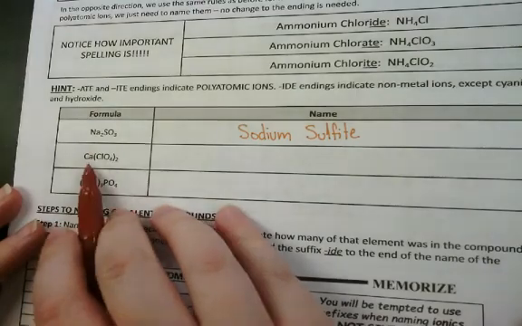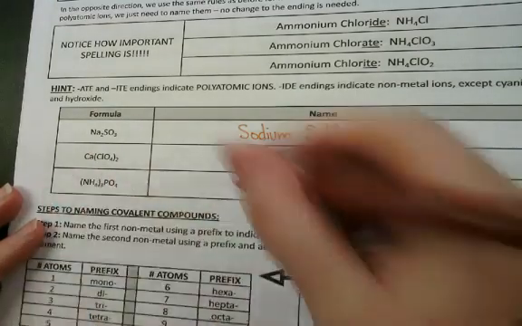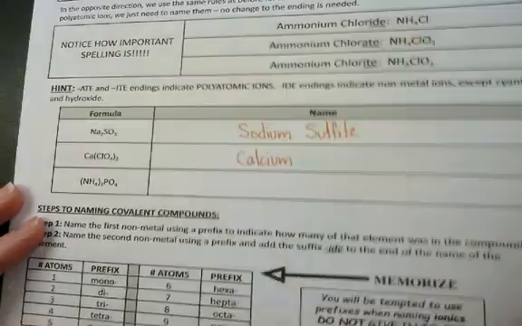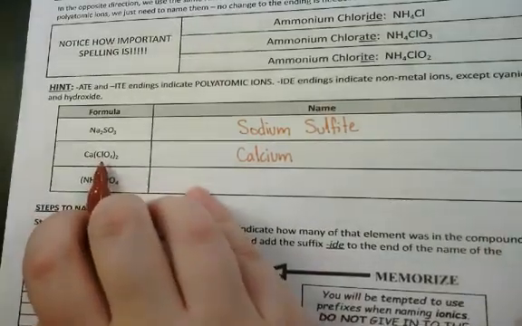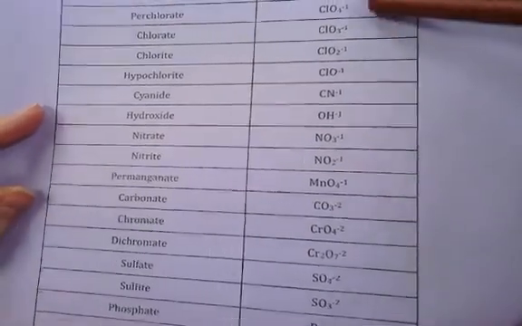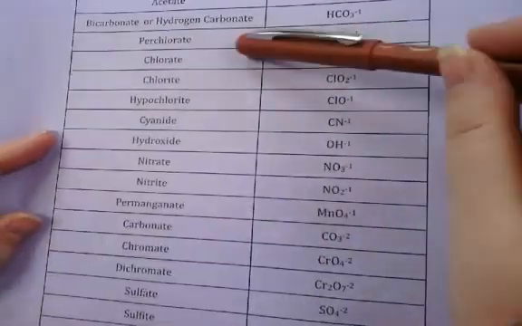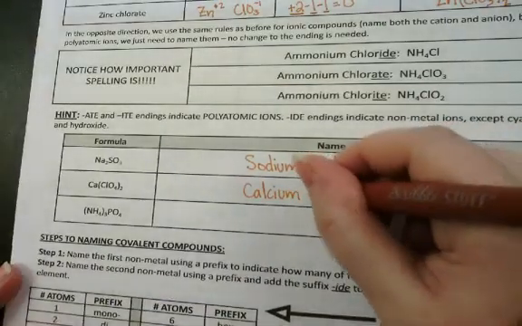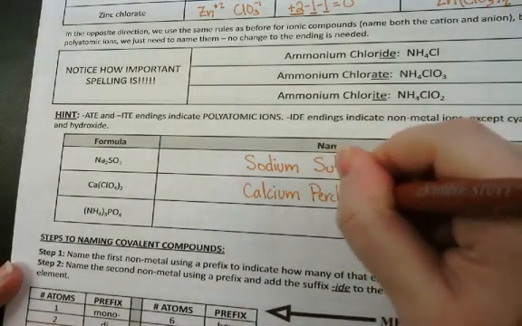Okay, I'm going to do the same thing here. Ca is calcium. Then I see that it's ClO4. Well, that's right here, and that's called perchlorate. So all this is going to be is calcium perchlorate.